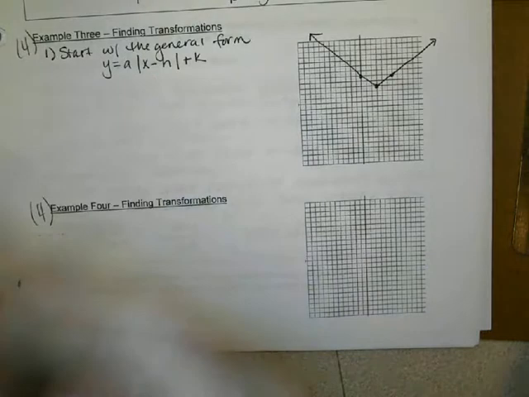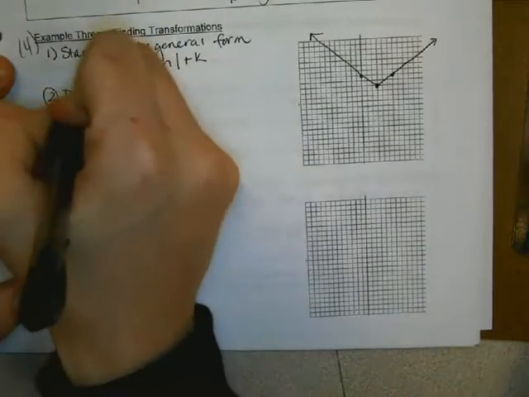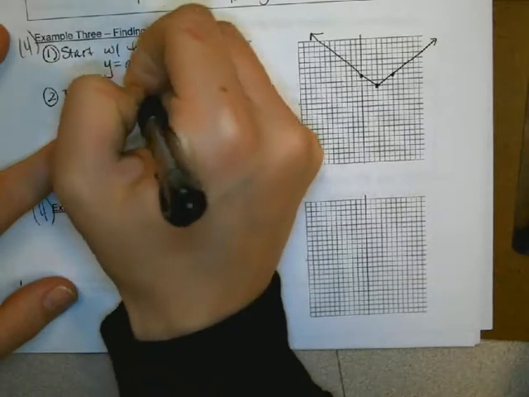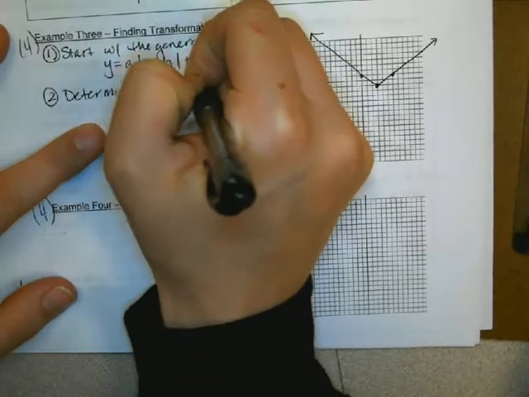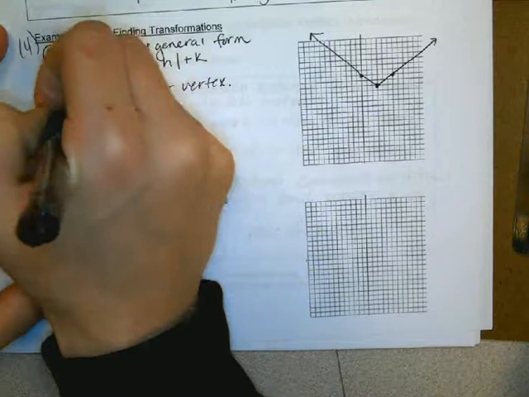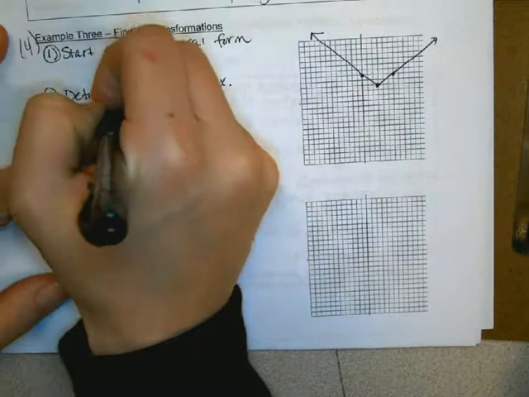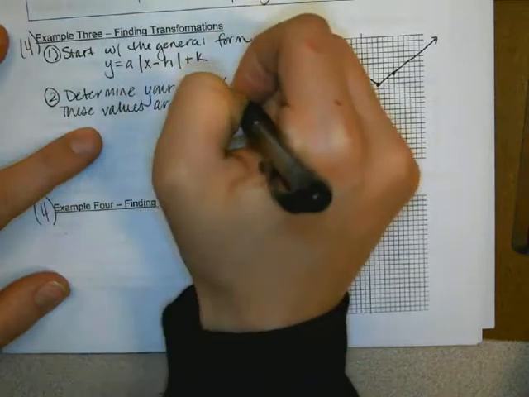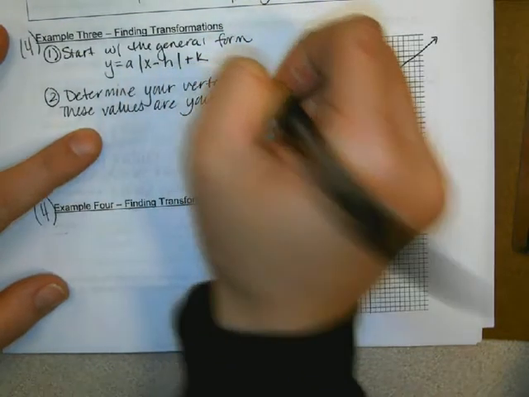Okay. Then you determine your vertex. These values are your h and k.